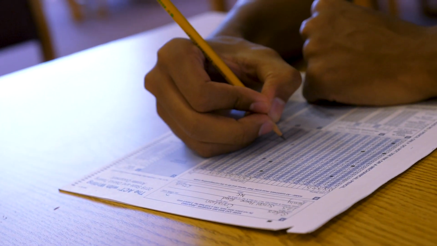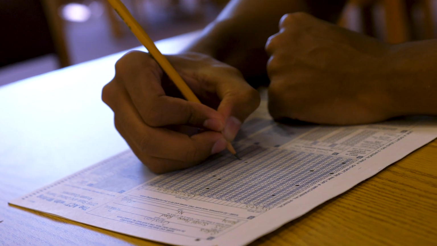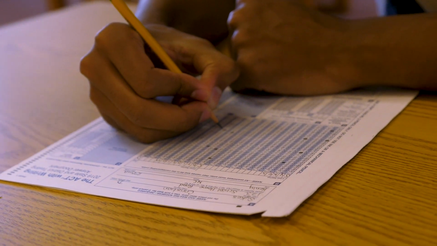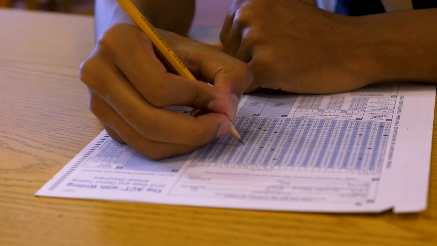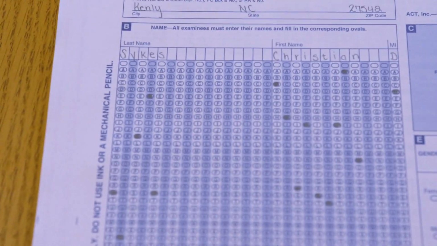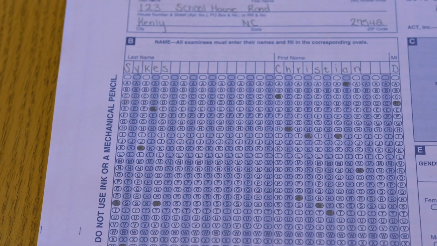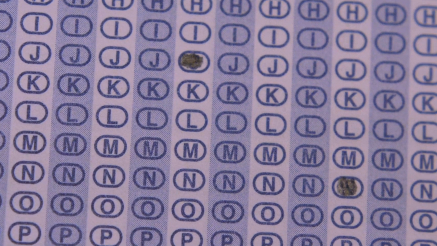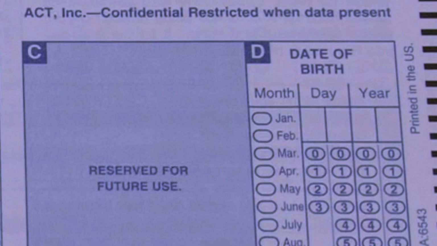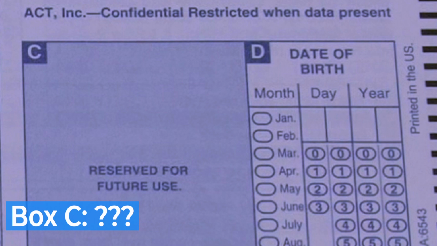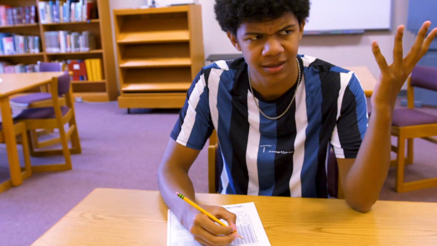They are right, but you need to remember it is a timed test. So when they say completely, they really mean mostly. These filled circles are acceptable, but as you can see, they are not completely filled in. Make sense? Next up is box C. Now this box says reserved for future use, which means we don't care about it.